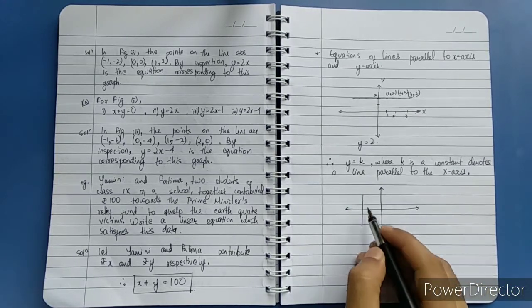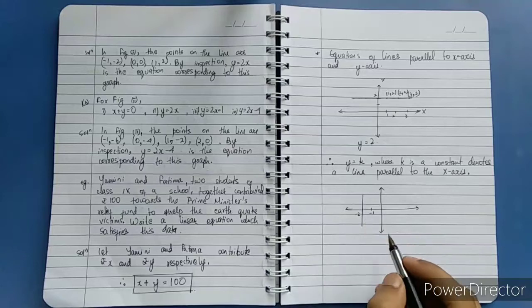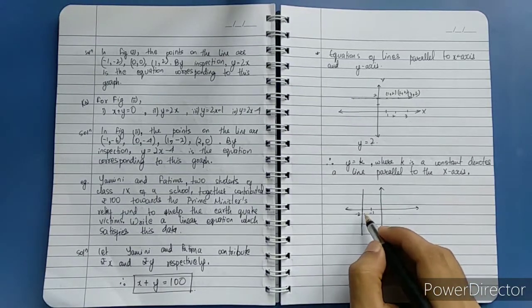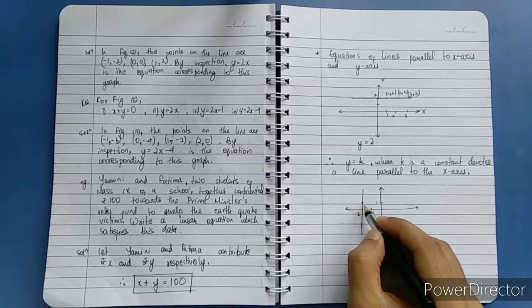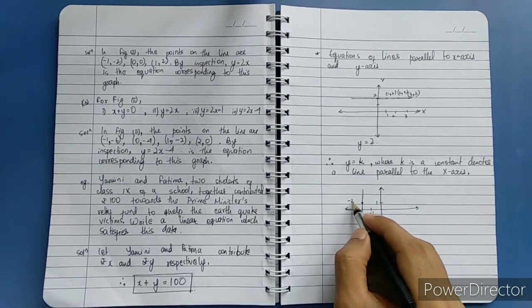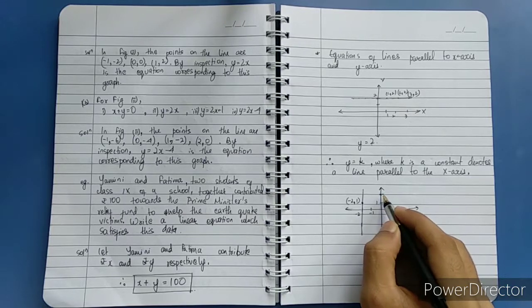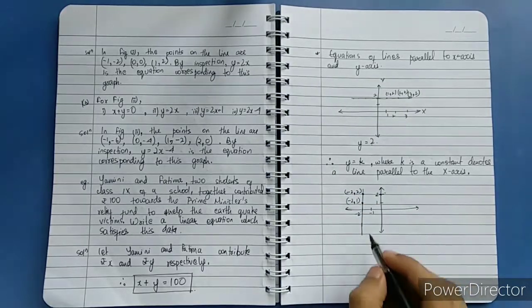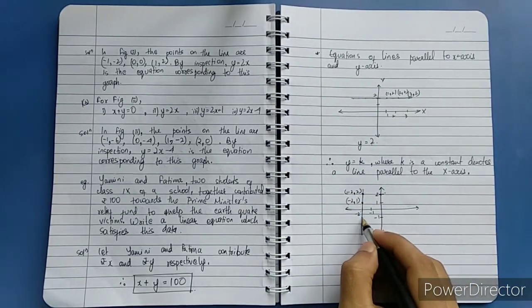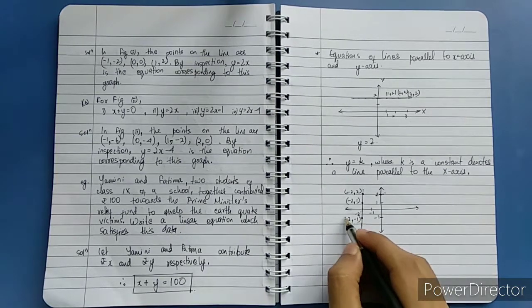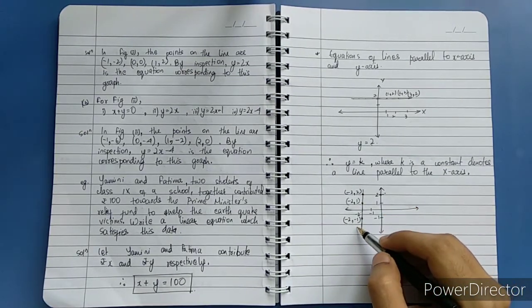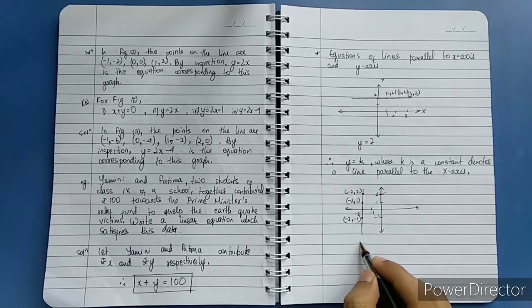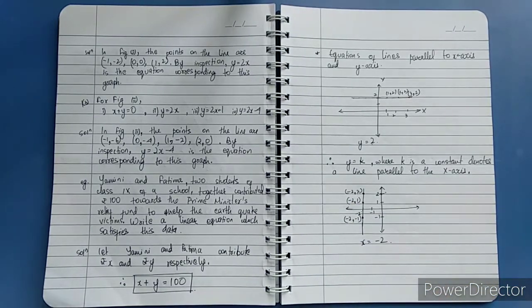Say this is a line, say this is -1, say this is -2. So with changing value of y, say y we take as 1. The point over here is (-2, 1). Say this is 2. So this point will be (-2, 2): x is -2, y is 2. For this one, say -1, this point will be (-2, -1). So here we see that with changing values of y, the value of x is constant. So x equals -2 becomes the equation for this line. So therefore x equals a constant k.